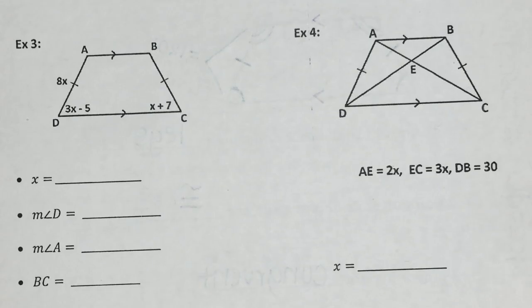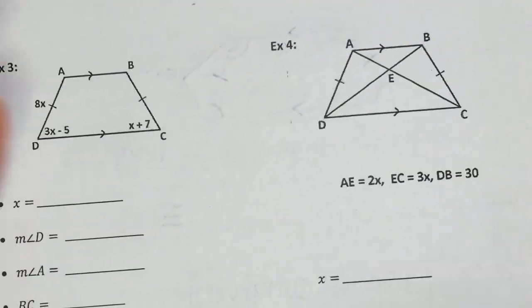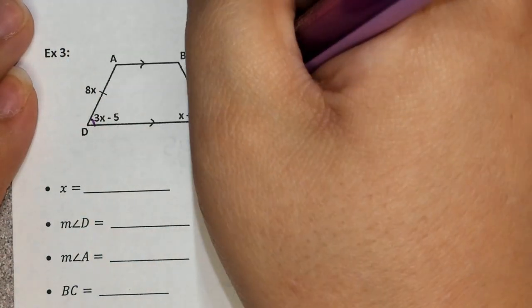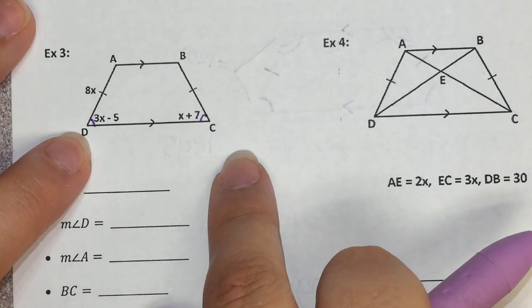What did you say equals 180? We shouldn't be using 180 in this at all. Well, eventually, but not to start. No. What do you know about D?